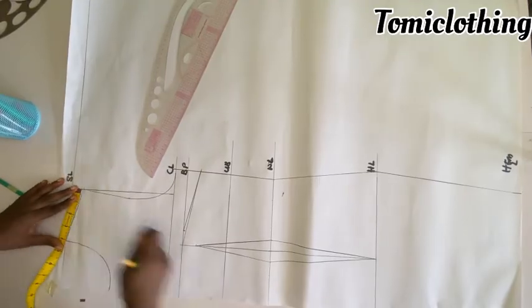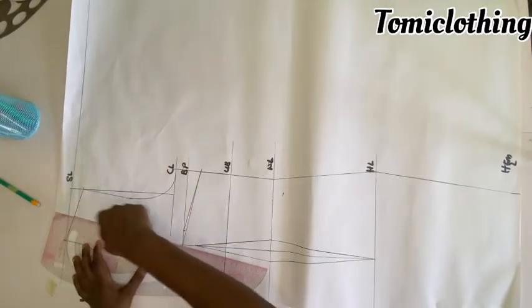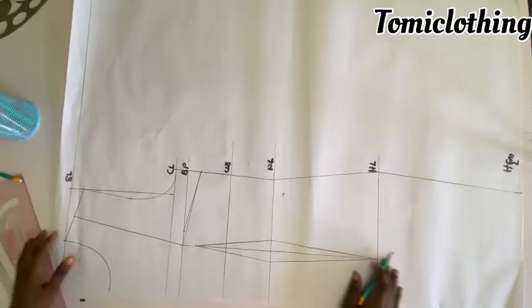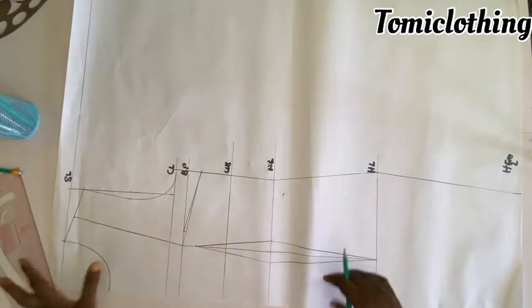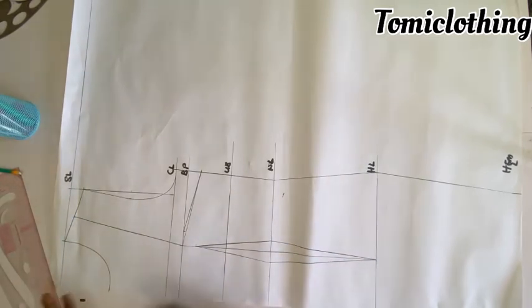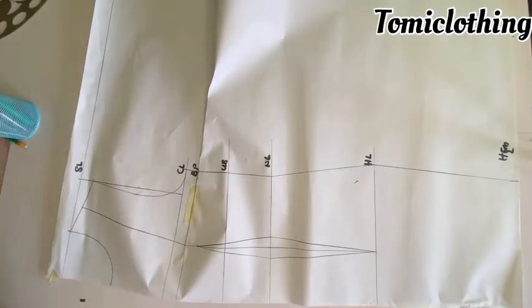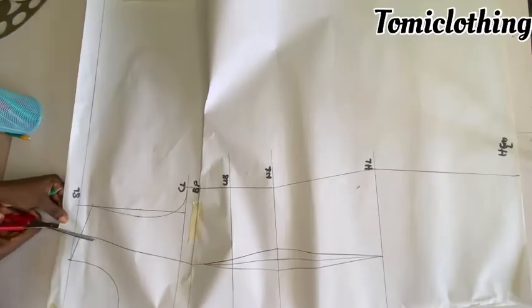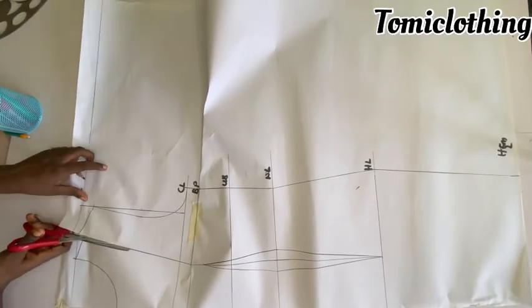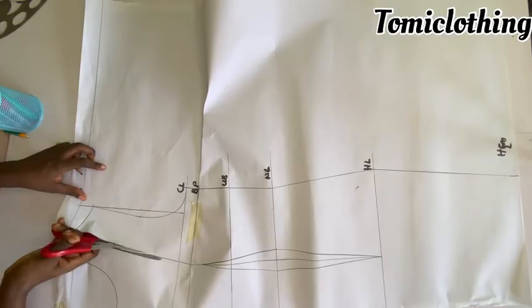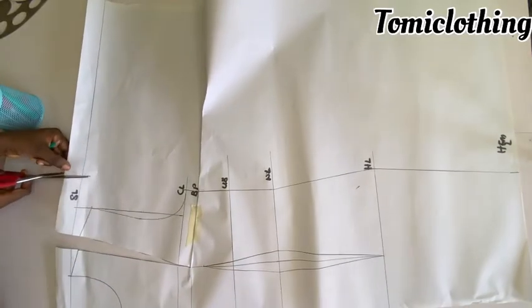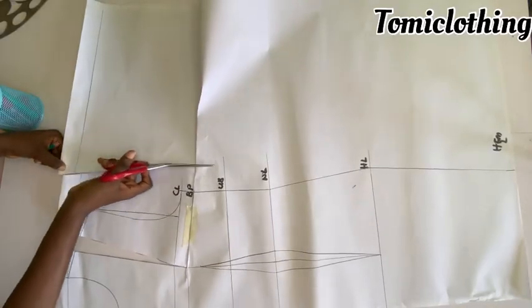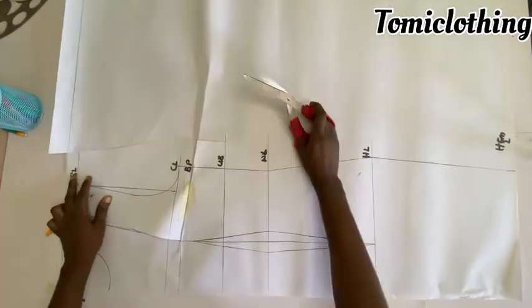So now we are going to get the midpoint of the shoulder. So we are going to go ahead and connect it like this. So now we're just going to try to eliminate the excess around the shoulder. I'm going to be slashing it open. So before that, I'll make sure that I close the bust dart, just as you can see. So I'm just going to take my scissors and open up the shoulder like this, just for us to eliminate excess there. I'm going to open it up to the bust point. So I'm also going to cut the side like this so that the pattern paper can relax properly.